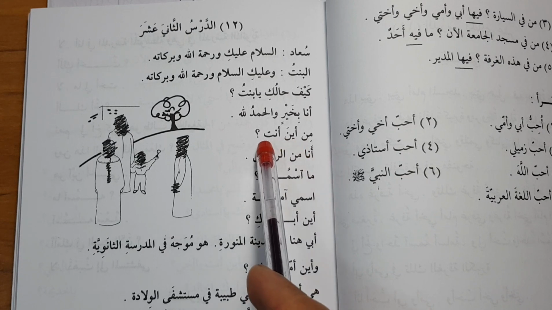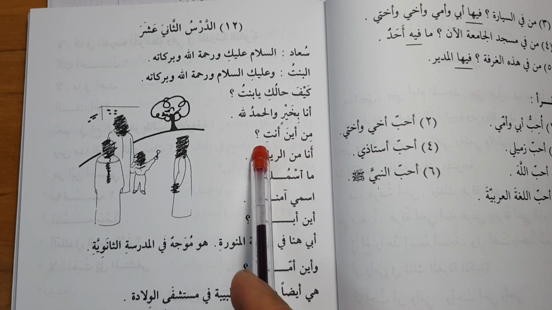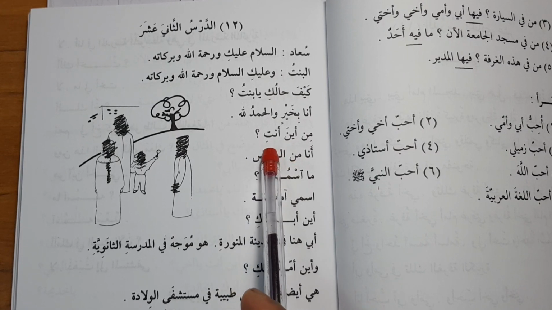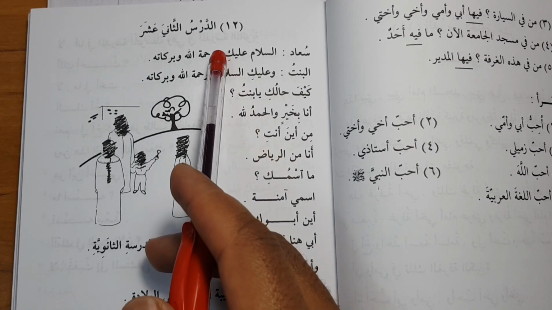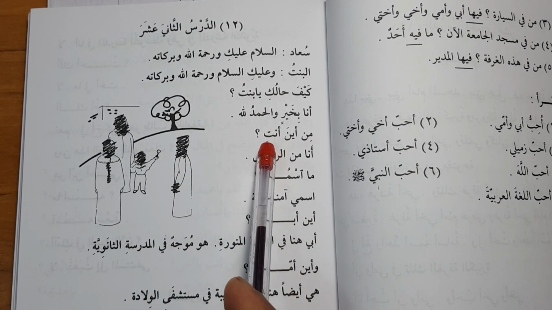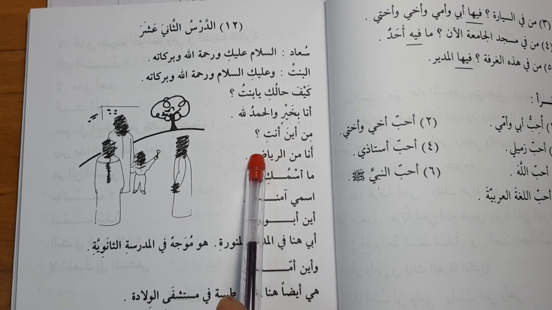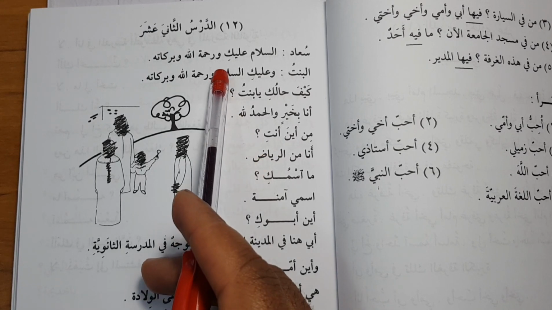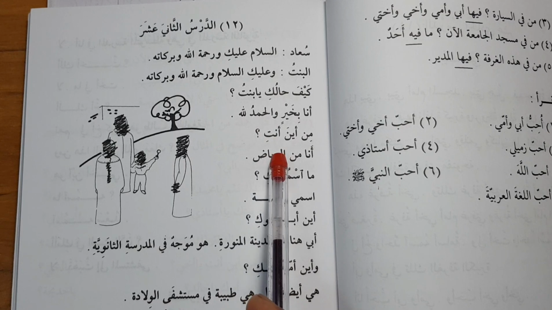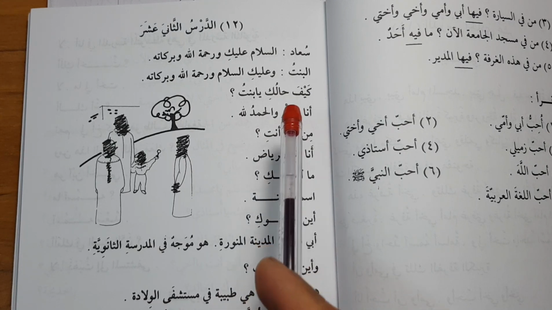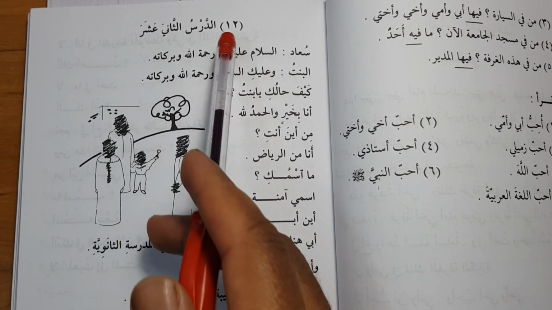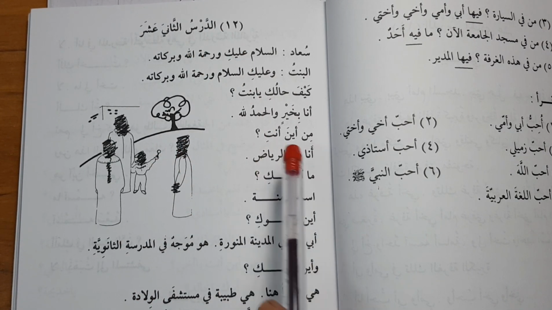Min ayna anti. Where are you from? So anti is the munfasil, the detached version of ki. So we're learning how to address a female. Anti is the feminine of anta, and ki is the feminine of ka. Baytuka, we say baytuki. Anta, if you're addressing a male. Anti, if you're addressing a female. Okay, so these are the two new additional damirs that we're learning in this lesson.